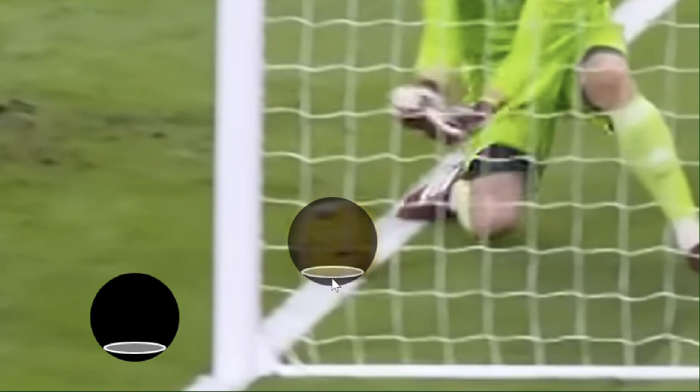So the bottom edge of the oval is facing us, and we cannot see the ball below that edge, because the ball, as it's bouncing off the ground, is basically sinking into the grass. So you can see that below this line it sank into the grass.